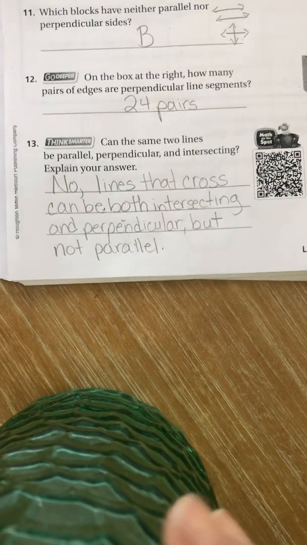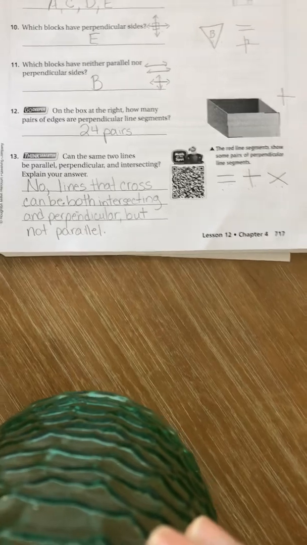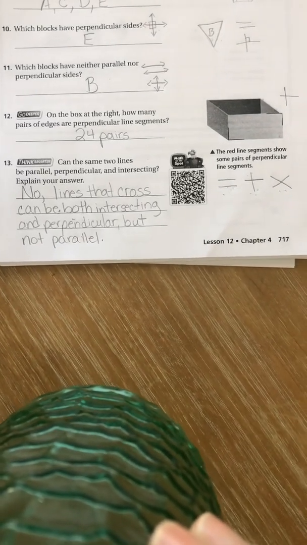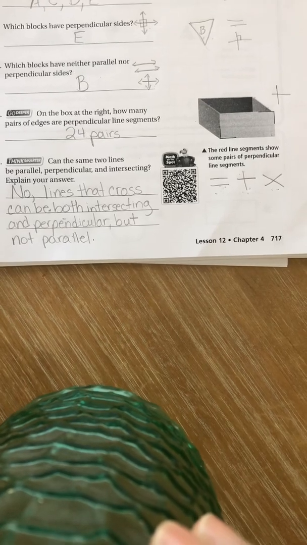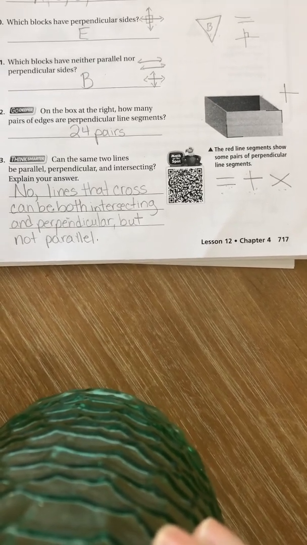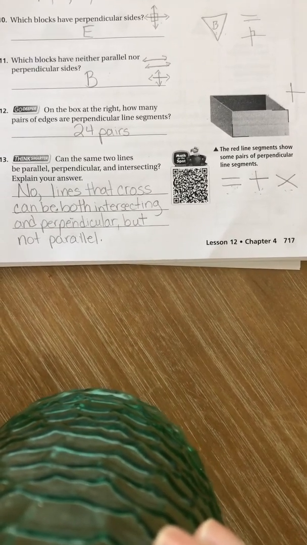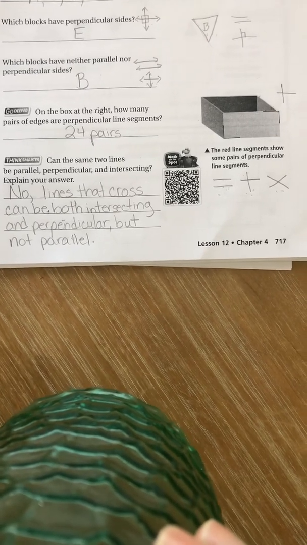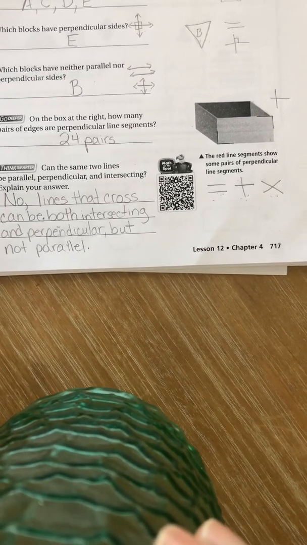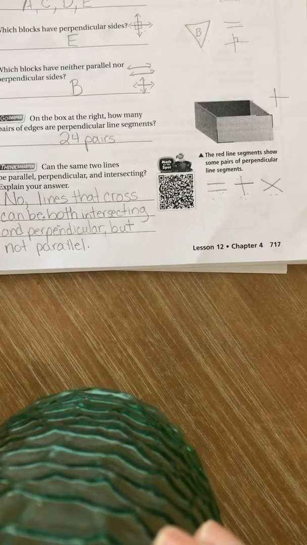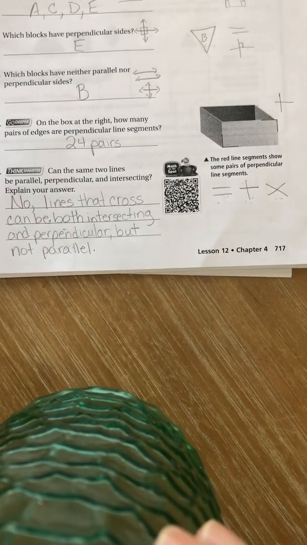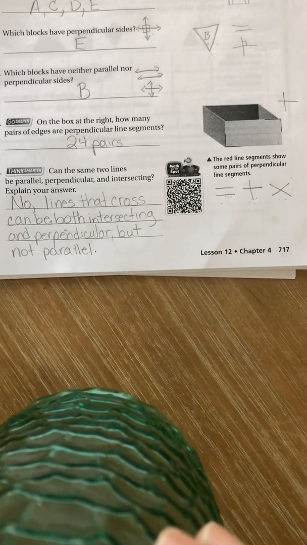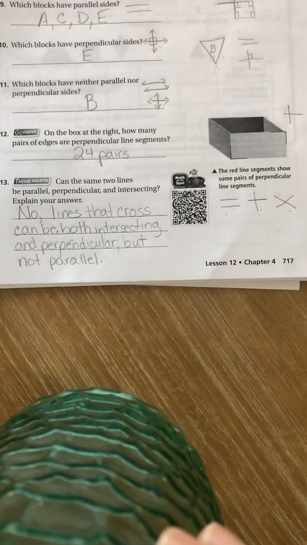Oh, no, I can't. Okay, let's see. So the lines that I drew over to the right-hand side, intersecting and perpendicular can be related to each other. You can have both, but you can't have all three because parallel lines are never supposed to cross or touch. So you can have two of those things, be intersecting and be perpendicular, but you can't have all three because parallel lines are not supposed to touch.